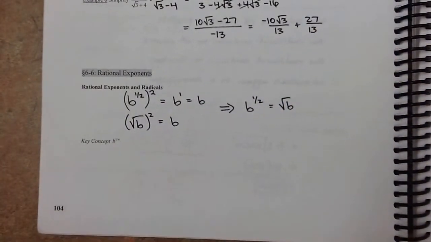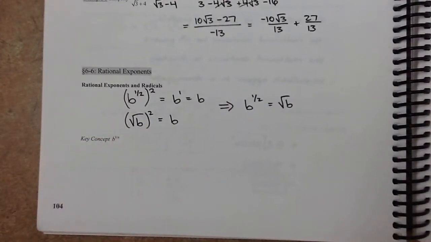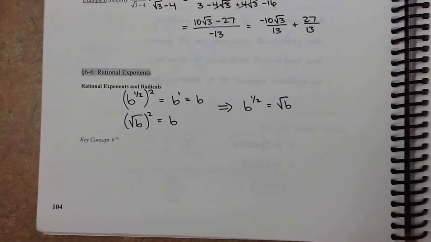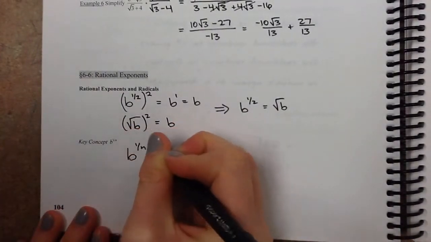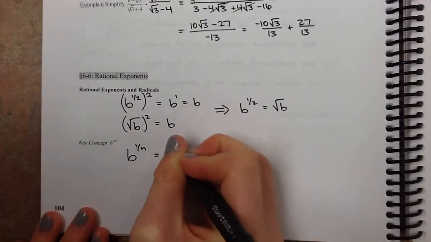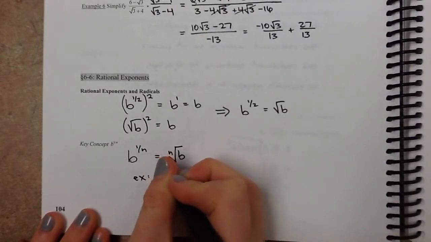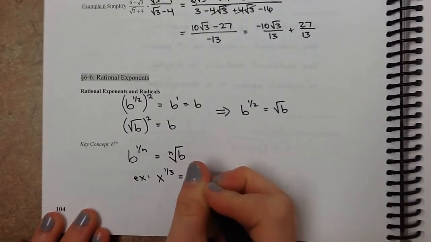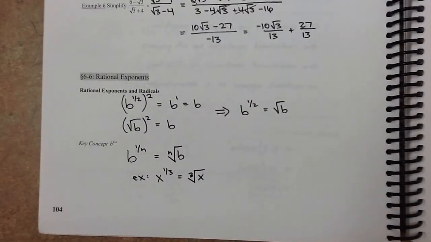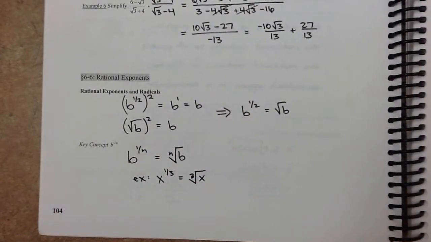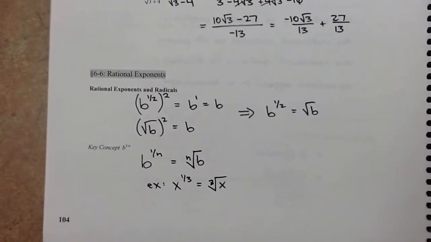And so what I'm going to write right here extends that to any power, 1 over n, so 1/3, 1/4, things like that. So b to the 1/n looks like this: b to the 1 over n is just the nth root of b. So for example, x to the 1/3 is the cube root of x. Or we could write a number in there and simplify that. So that's the way that works, and we'll be able to simplify using the same exact properties that we used with square roots and cube roots and everything like that.